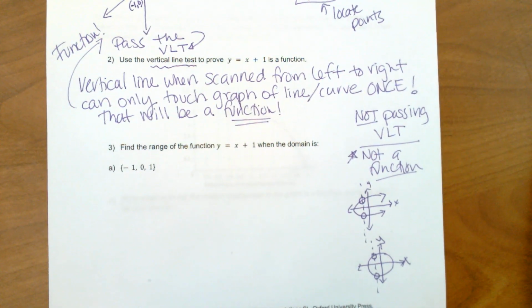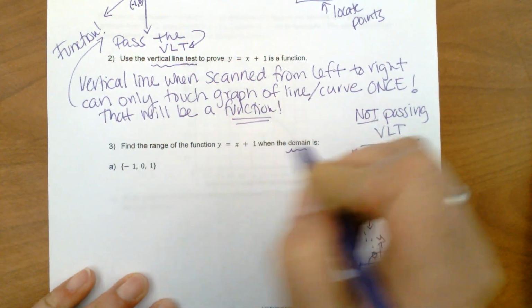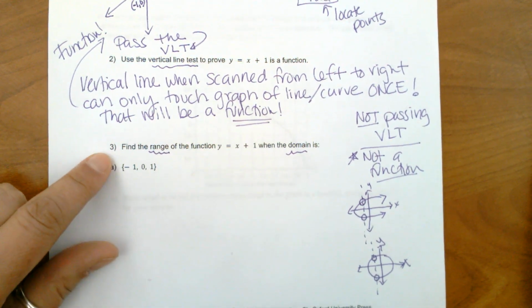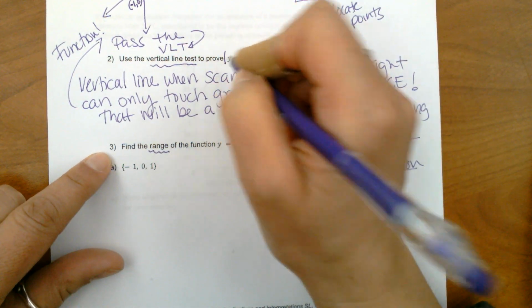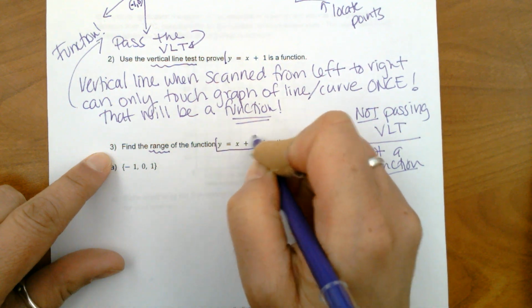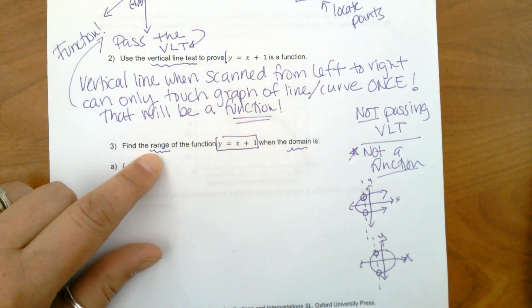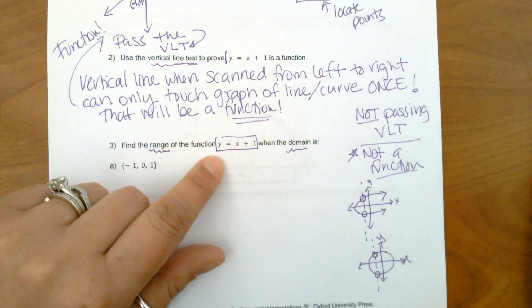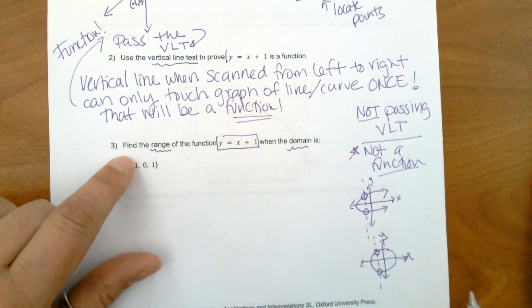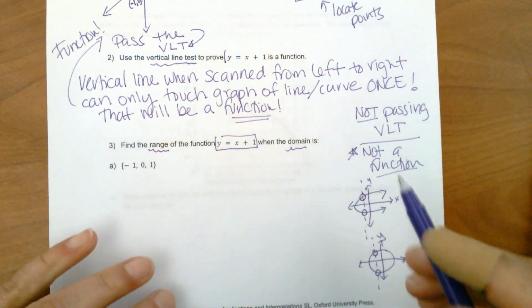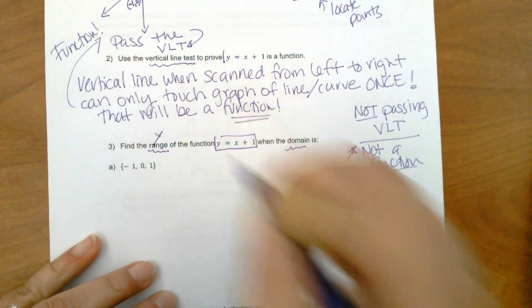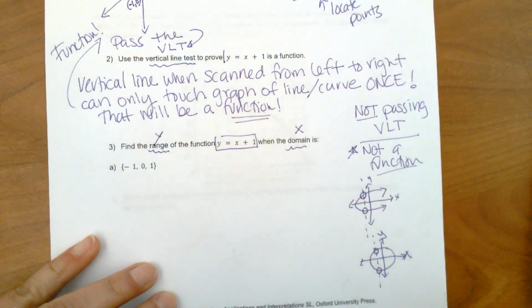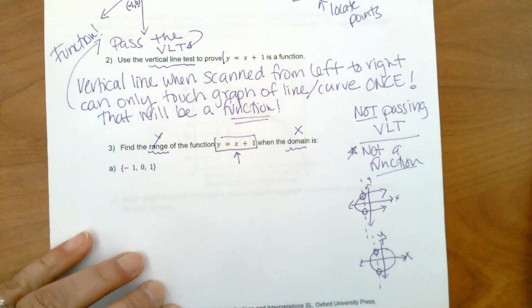Okay, now let's look at domain and range. So what we're going to do is, this is number 3. We're still going to be using our function. Find the range of the function. We now know it's a function. It passed the vertical line test. This is what they want you to do. They want you to find Y, range, when they give you X. And they want you to use this function.